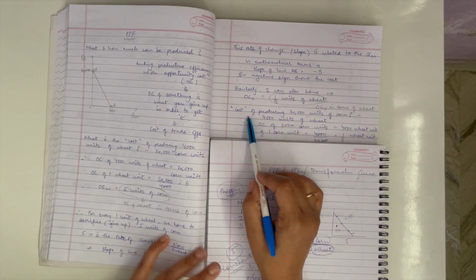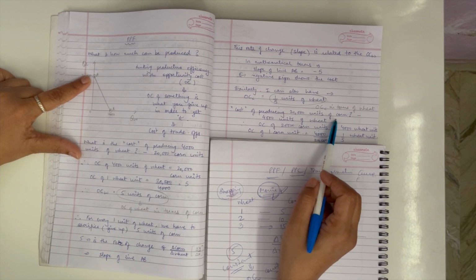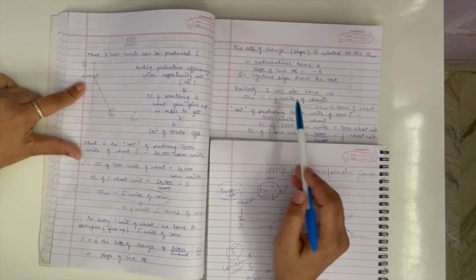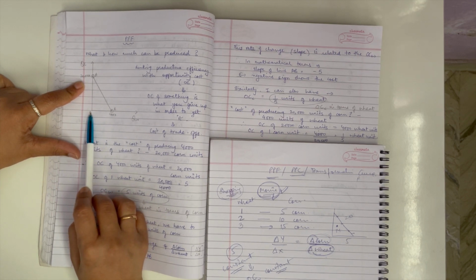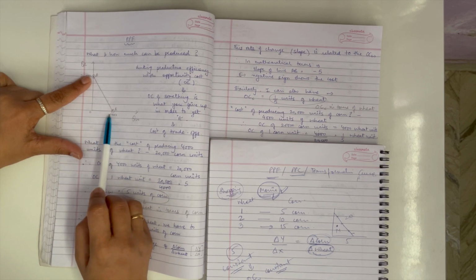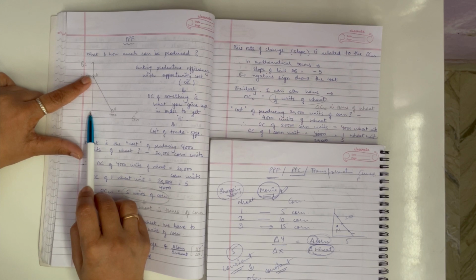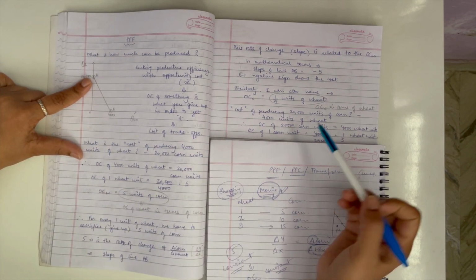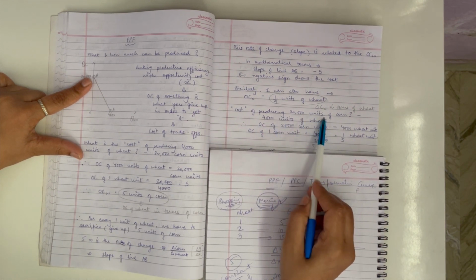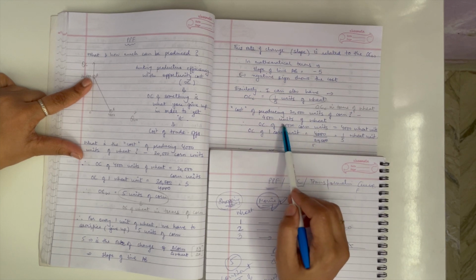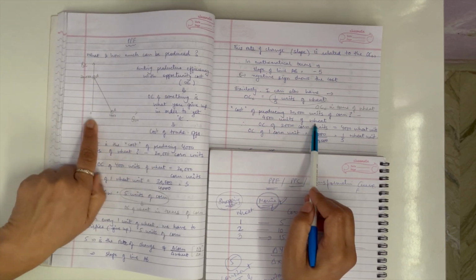So, what is the cost of producing 20,000 units of corn? For 20,000 units of corn, I have to sacrifice all of these 4,000 units of wheat. I can produce 20,000 units of corn only when I have 0 units of wheat. So the cost of producing 20,000 units of corn is the 4,000 units of wheat that I give up.